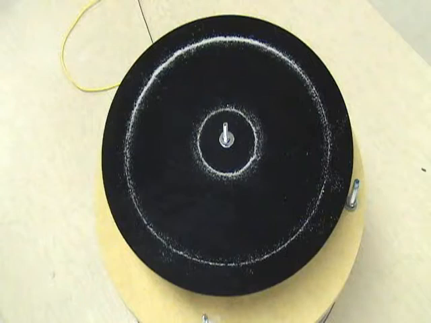So if I increase the frequency, what would you predict will happen between the distance between those rings? Right, they'll get close together. There'll be more rings. So let's try that.